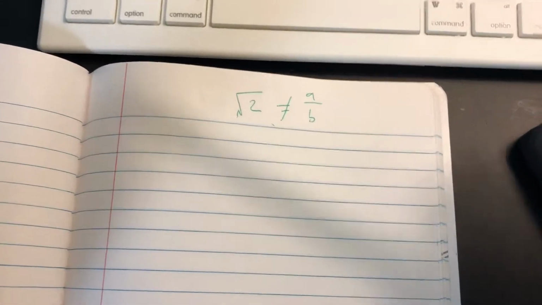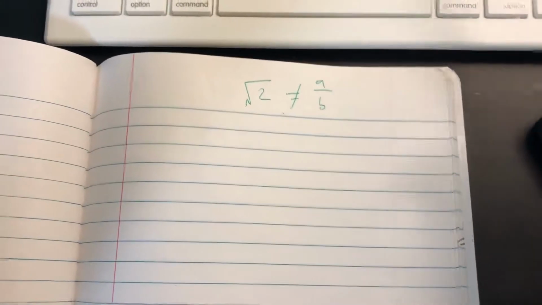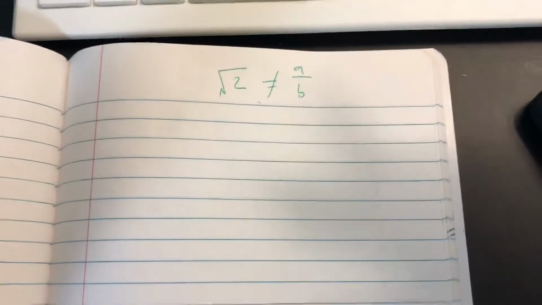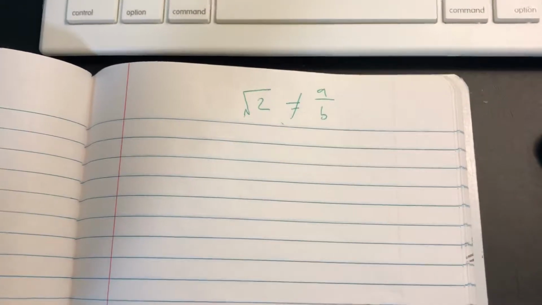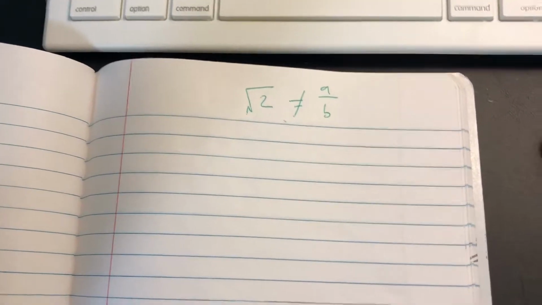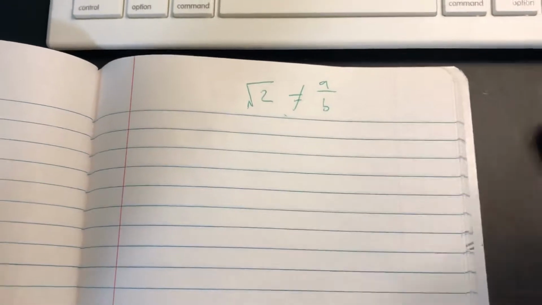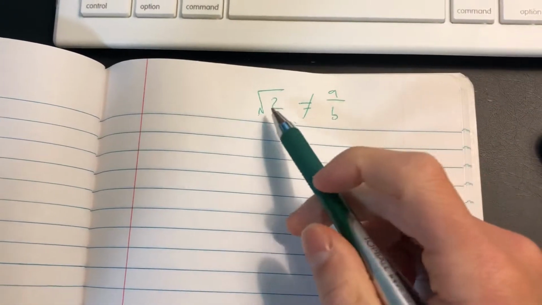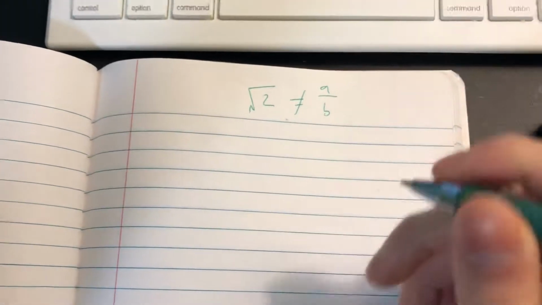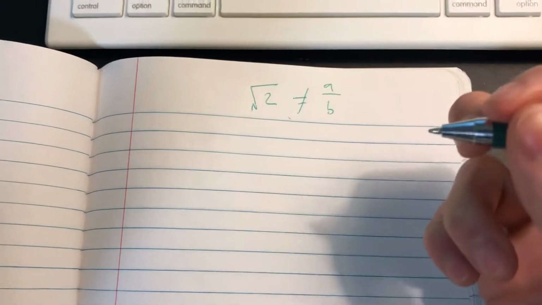This is something we kind of take for granted when we do math. Because how do we know root 2 is actually an irrational number? You could say, oh, some old guy proved it 1,000 years ago. But it's really interesting to take a look at why root 2 is irrational. And to do this, we do what we call proof by contradiction.